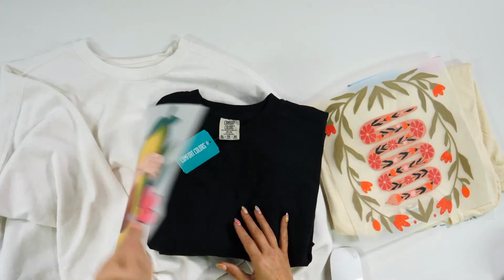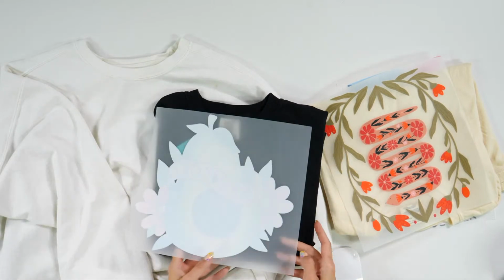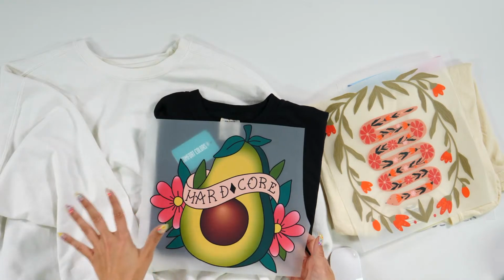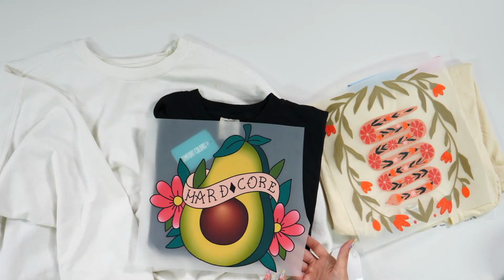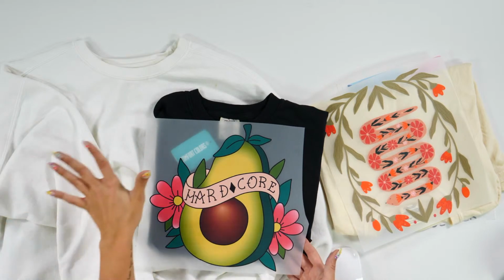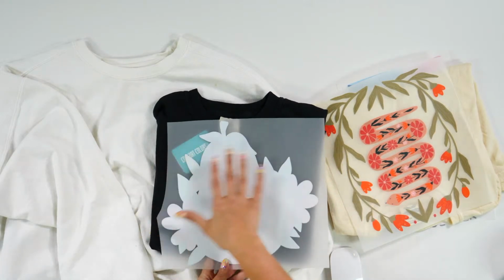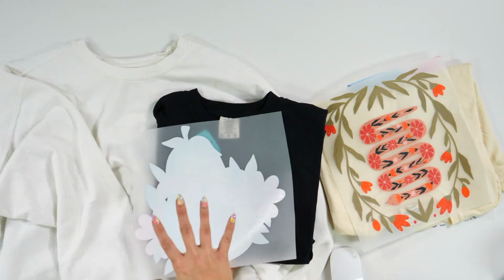We're actually going to be pressing it on black today. It kind of prints in reverse: it prints its darker colors first, then the next colors, and finally the lightest colors, and then does a solid layer of white on the back.